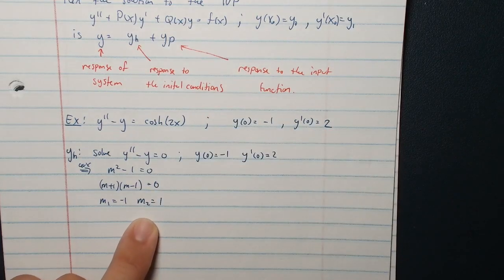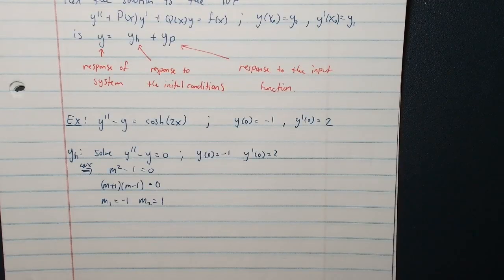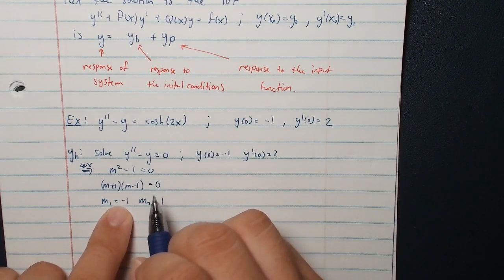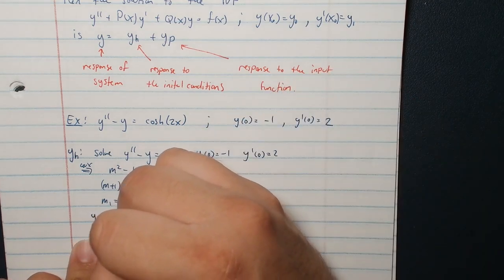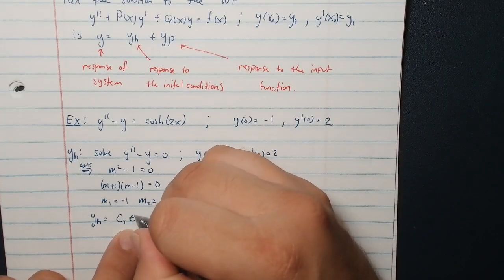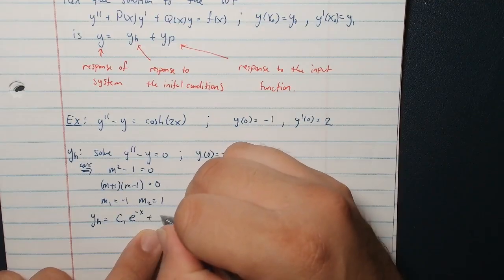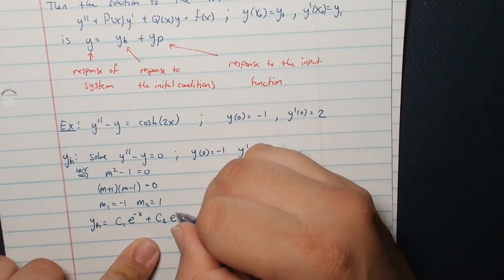Okay? So I get that the solution here is going to be what? e to the x plus e to the minus x with individual arbitrary coefficients. So here I get that y sub h is equal to c1 e to the minus x plus c sub 2 e to the positive x.